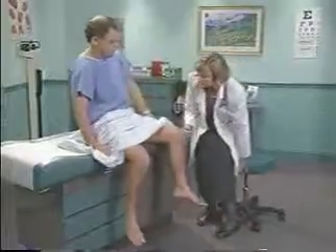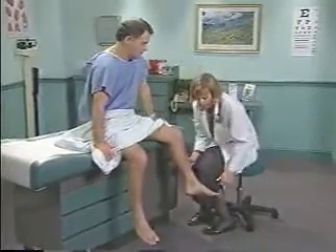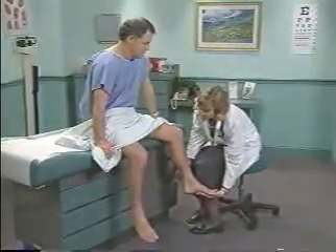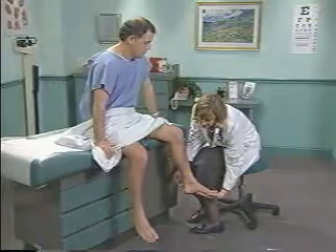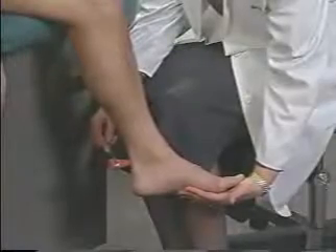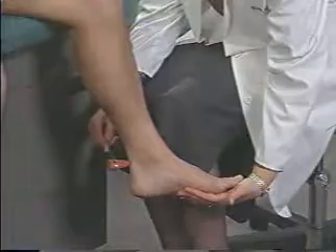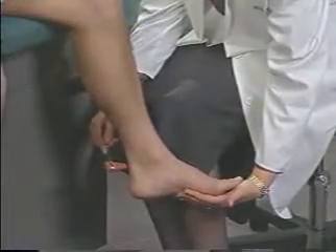Next, test the Achilles reflex. Have the patient bend his knee, rotate his hip outward, and dorsiflex his foot slightly. Then tap the Achilles tendon with the reflex hammer. The normal response is plantar flexion.